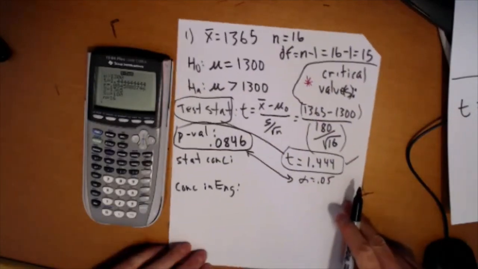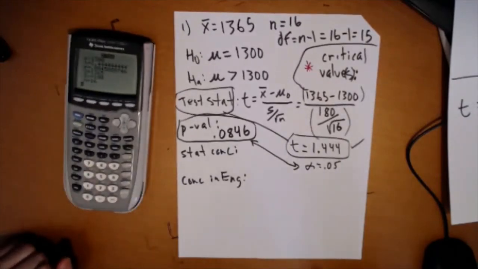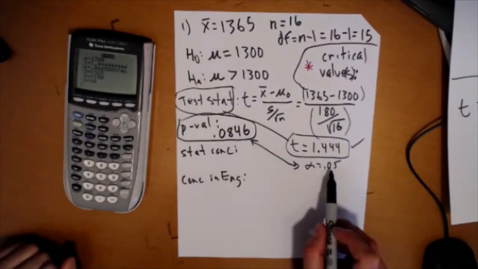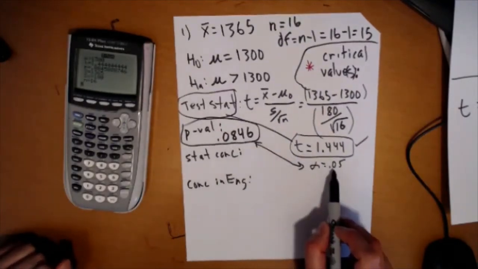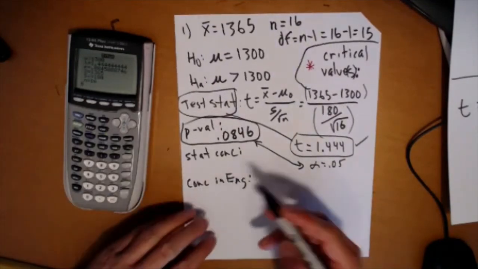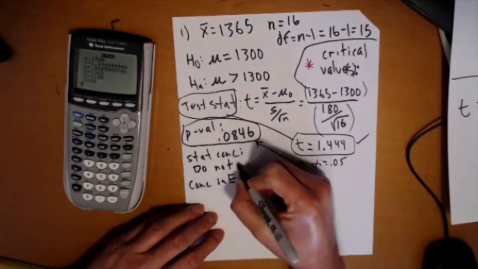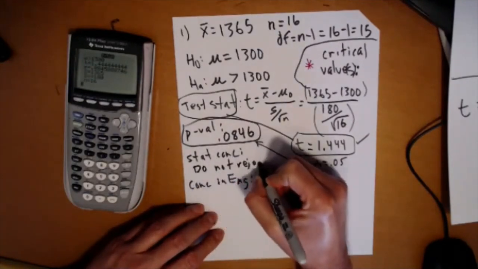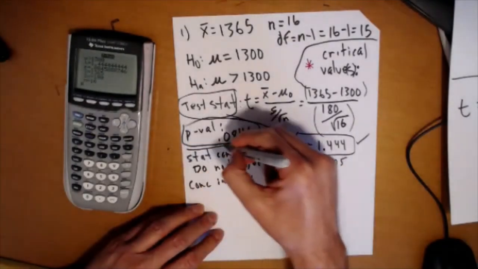How does 0.0846 compare to your 0.05? This should be familiar. This is what we are doing for that test number 2. Our p-value is greater than our alpha. 0.0846 is greater than 0.05. So therefore, we would fail to reject H0, or our book says do not reject H0. Do not reject H0 as our statistical conclusion.